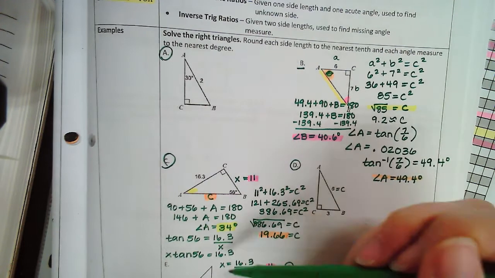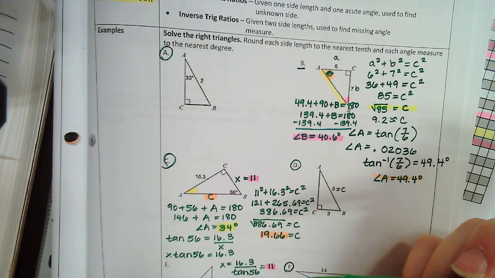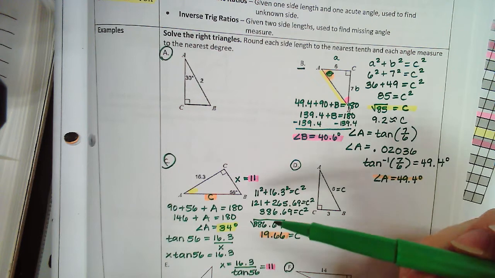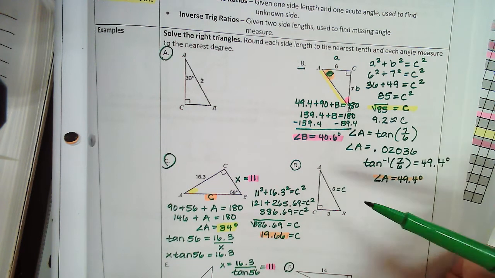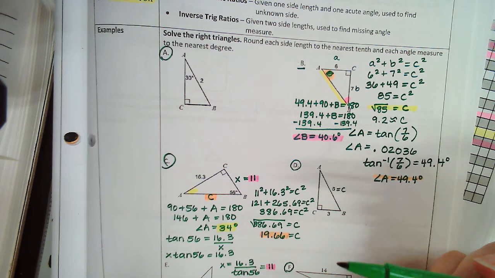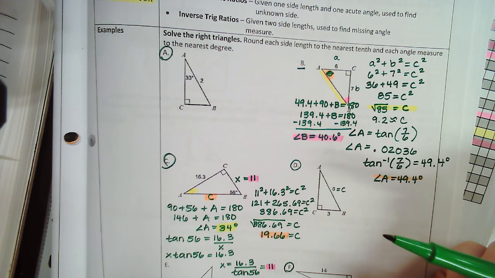So you can see that there are quite a few options here, and I think that's where students really struggle or have a hard time, is the fact that there are multiple ways to solve a right triangle. Just know that you can pick and choose whatever you want to do, and that's going to be successful for you.